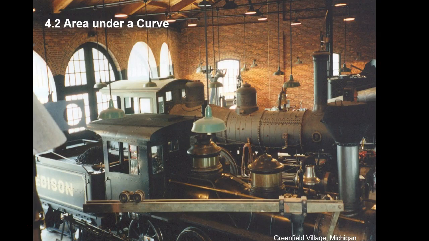So we're taking a look at section 4.2 still, but we're looking at what's called area under a curve, and this is going to show you what we use that summation stuff that we learned in class for. This is kind of a challenging lesson, so make sure you take good notes and pause the video as needed.